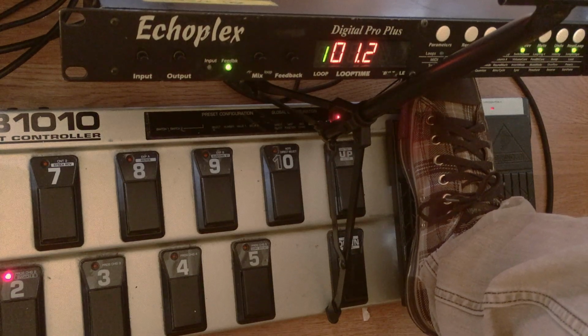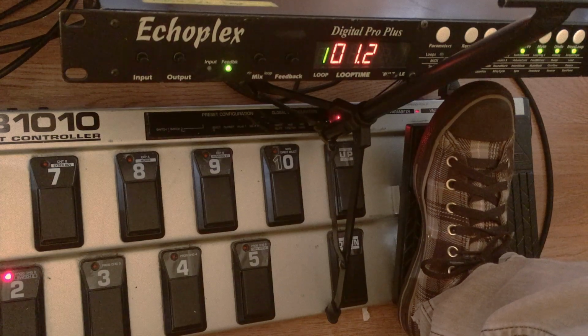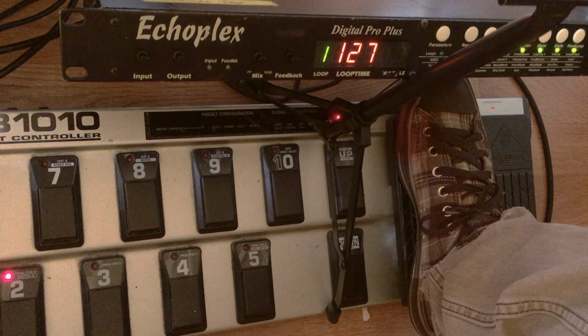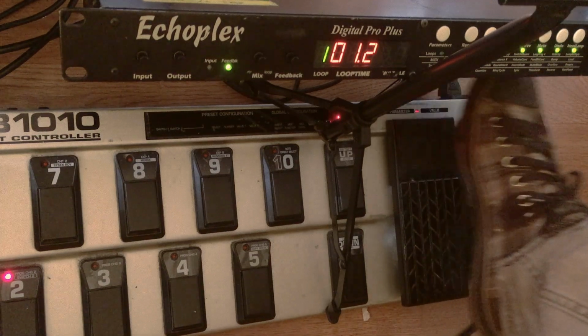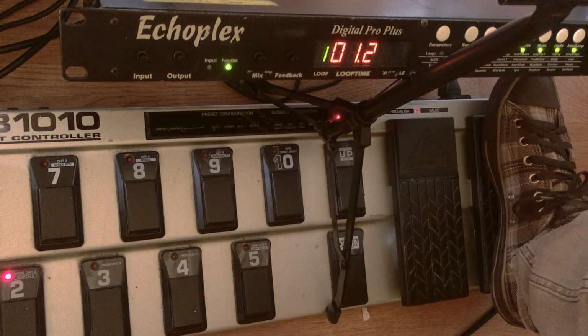And if we bring feedback all the way down, well, almost all the way down, and then bring it back up, we're just hearing the tail end of that note. And again, just to belabor the point, now I'm going back to the volume level. Oh, sorry about that weird note.